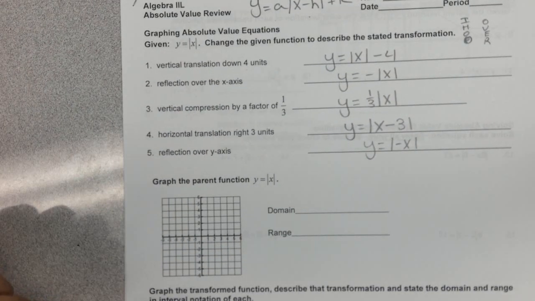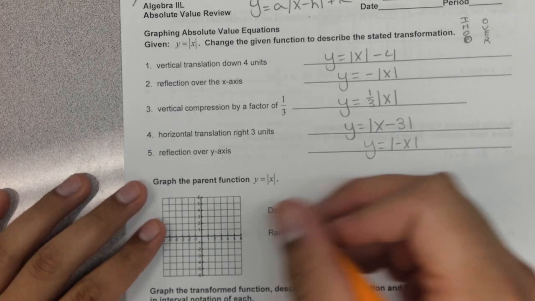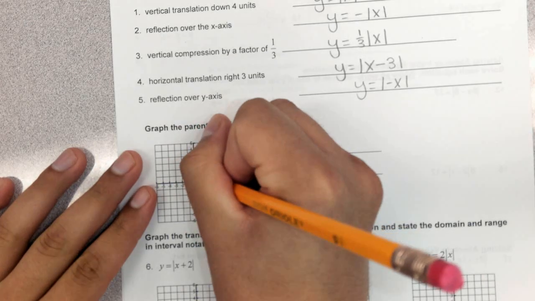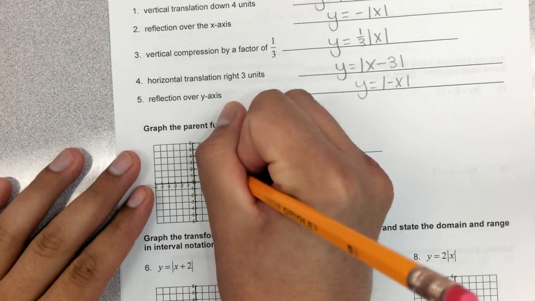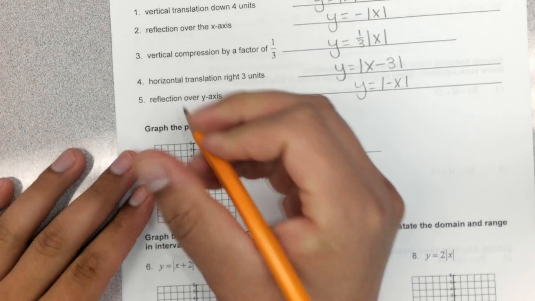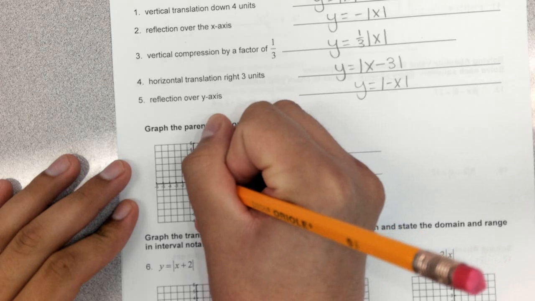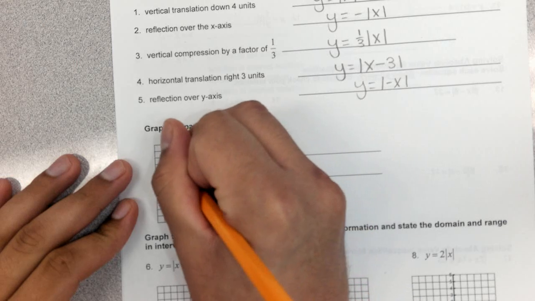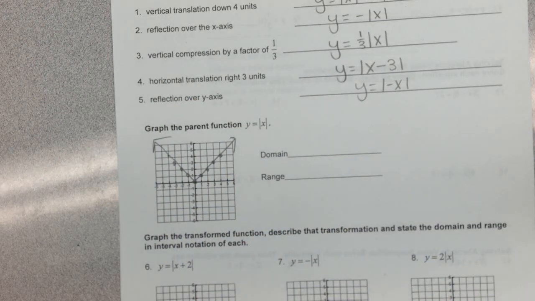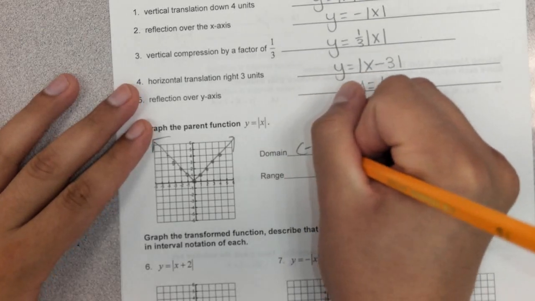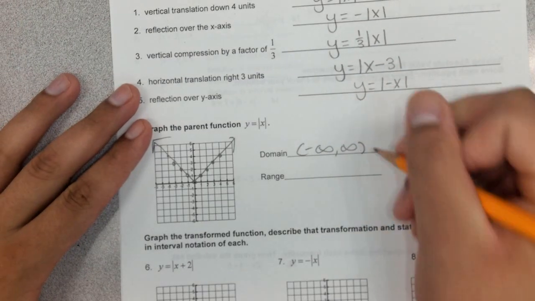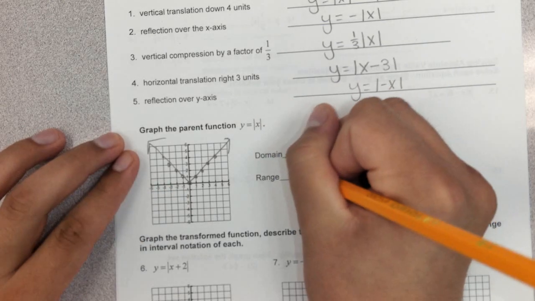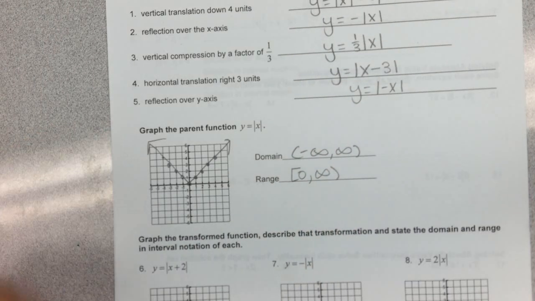Given the parent function, what is the domain and range? The parent function has a vertex of 0, 0, and then it goes right 1, up 1, right 2, up 2, then 3, 3, 4, 4 on the right side. If you take the absolute value of negative 1, you get a positive 1, negative 2, 2, negative 3, 3, negative 4, 4. Domain is always negative infinity to infinity. The range for this one starts at 0, so bracket 0 to infinity.